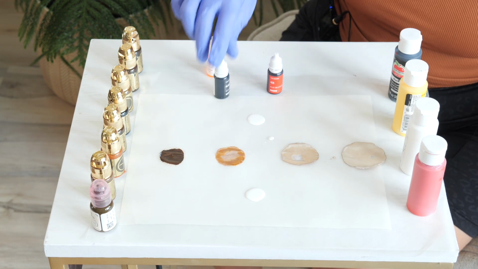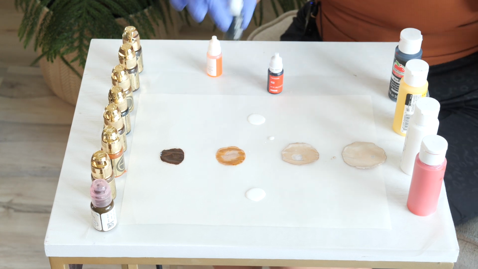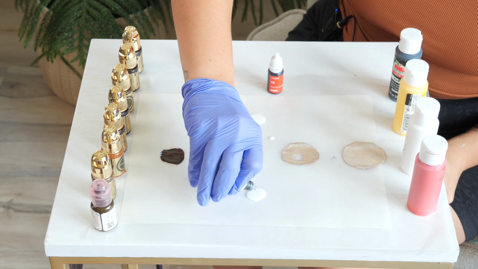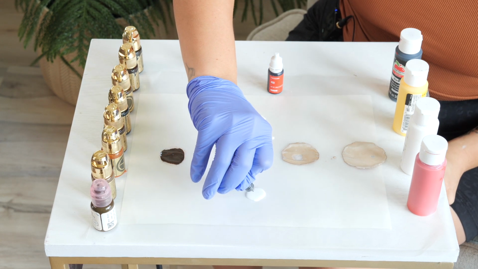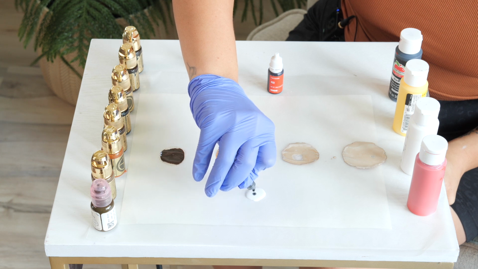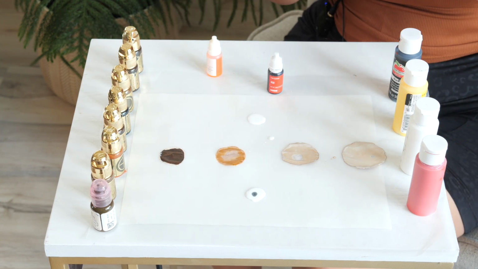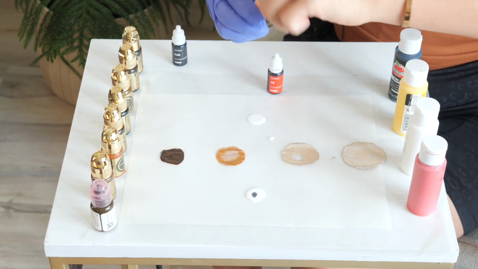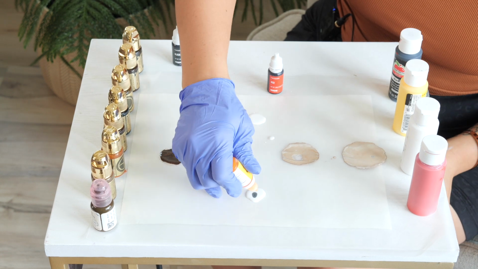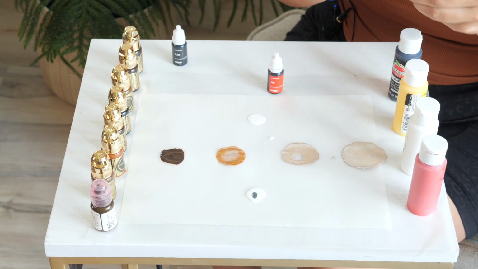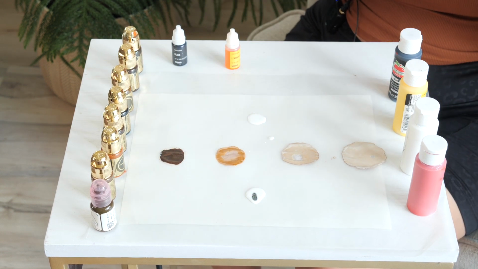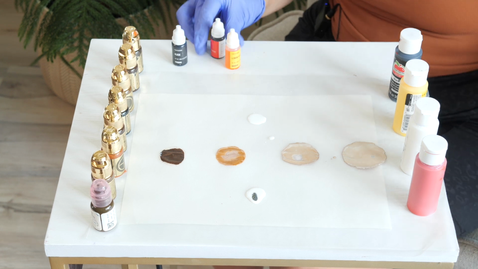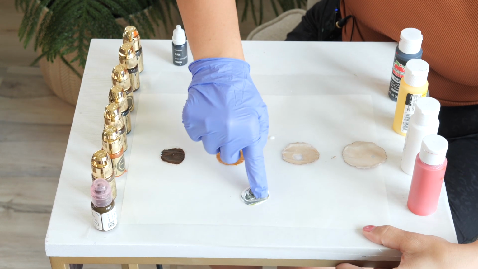Red is warm and black is cool. Let's do 2 drops of black for a cool color, and only 1 drop each of yellow and red. Let's see what color this creates.